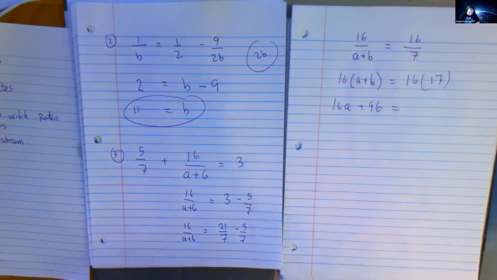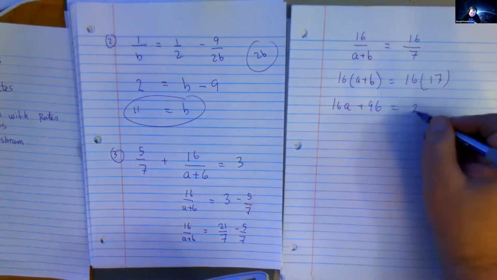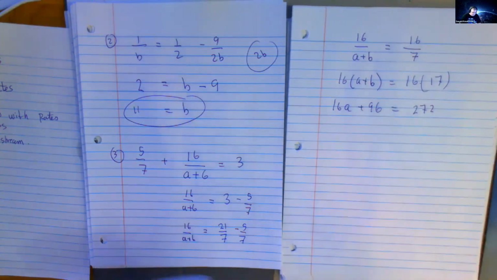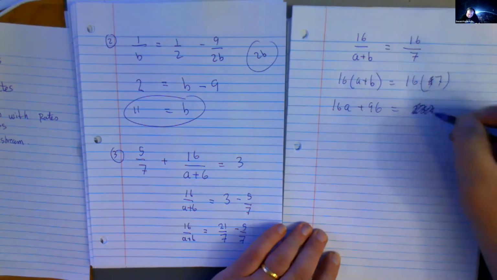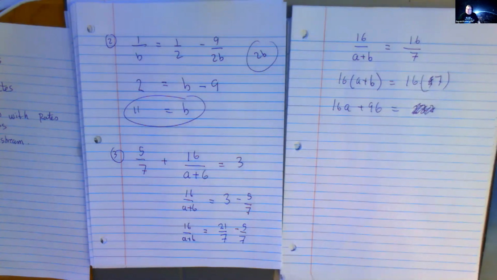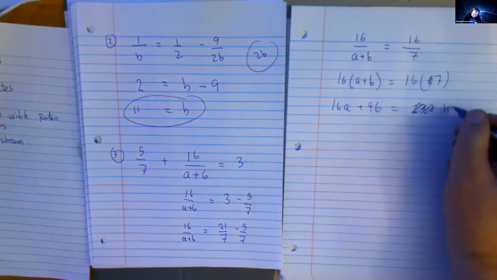And if you go 16 times 17, we get 272. Shouldn't it be 7, not 17? Yeah, that's where I was confused. Did you catch that deliberate mistake, everybody? Yeah, I was confused. 16. This is the start of the night. I haven't even warmed up yet. That's 112.